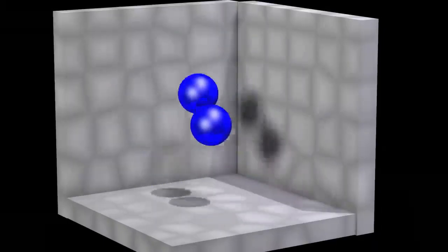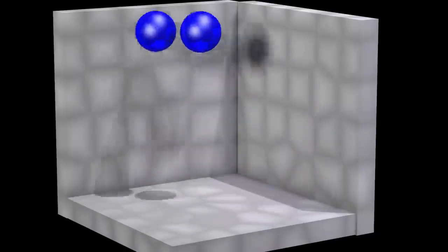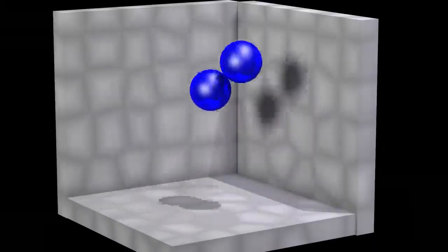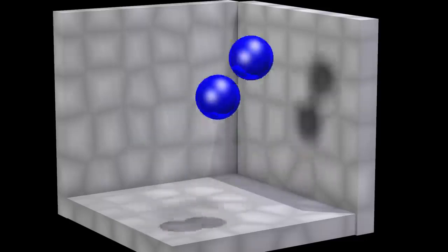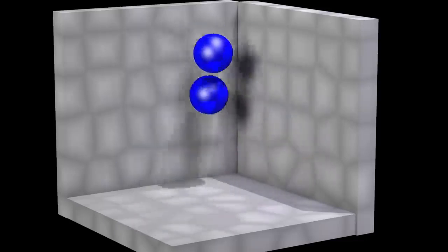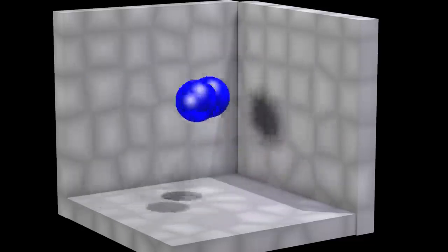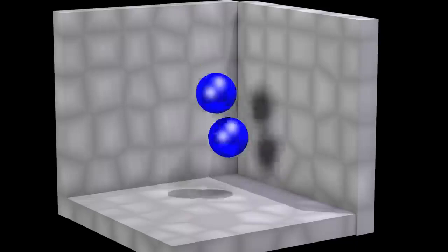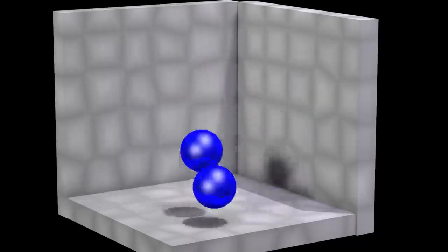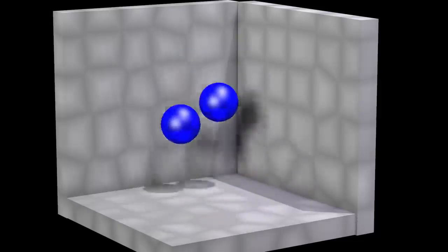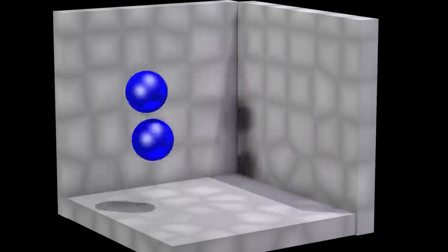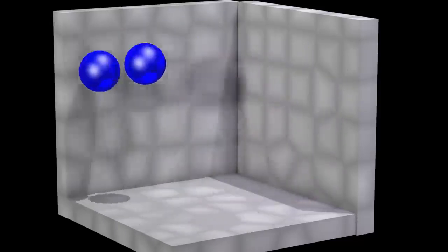Now let's consider a system consisting of one molecule containing 2 atoms. This system can now also have rotations. This system has 5 different degrees of freedom.